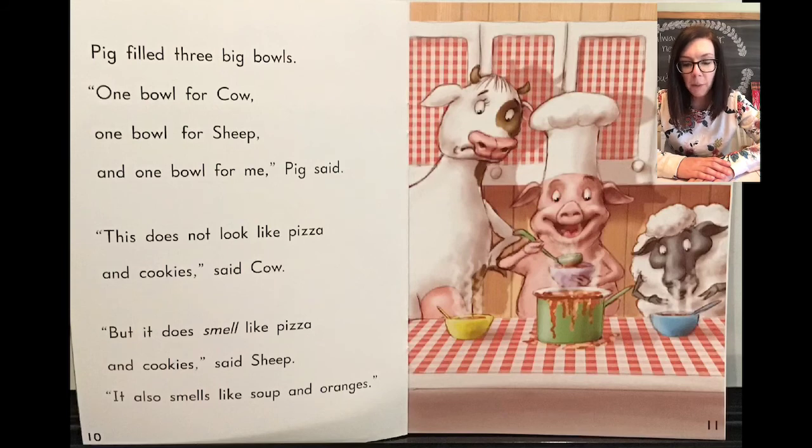So I would say, "But it does smell like pizza and cookies," said Sheep. Do you see how I said the word smell, I put a little bit more emphasis on that, and I said it a little differently? Listen again. "But it does smell like pizza and cookies," said Sheep. So I want you to practice that. So pause the video and practice reading that sentence with expression.